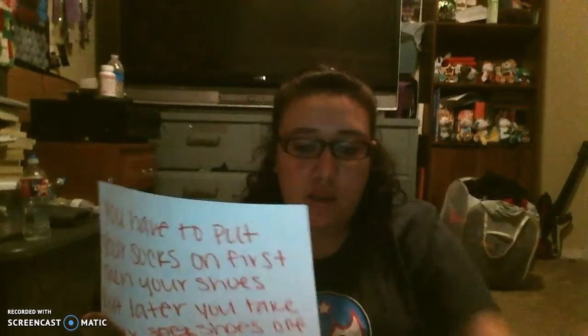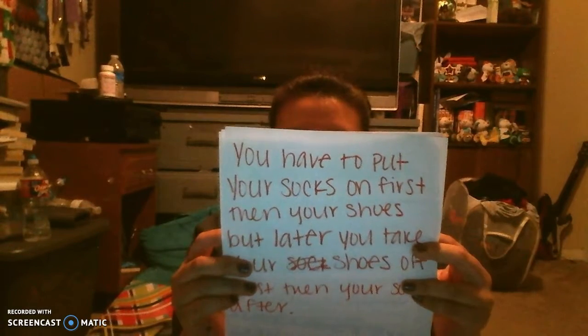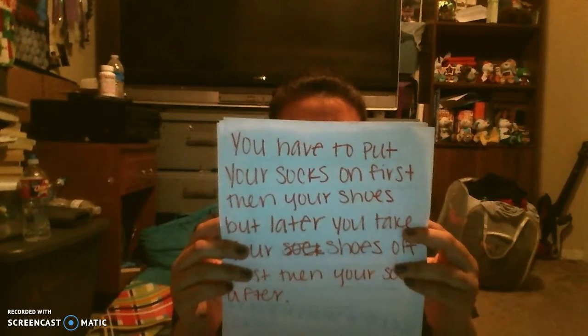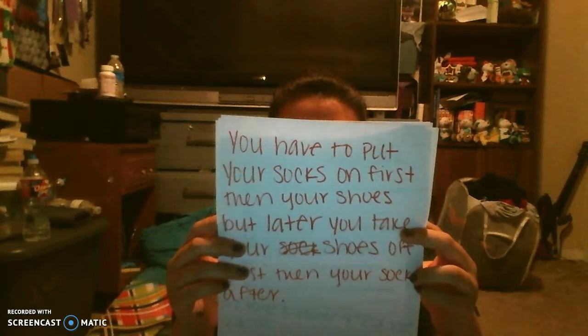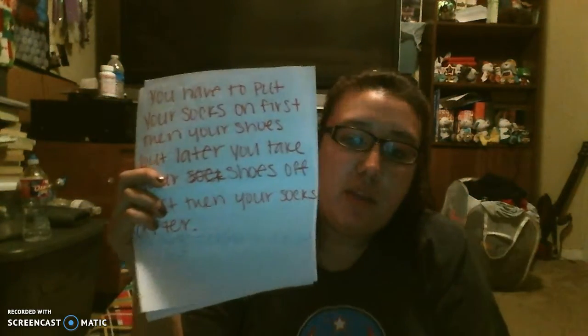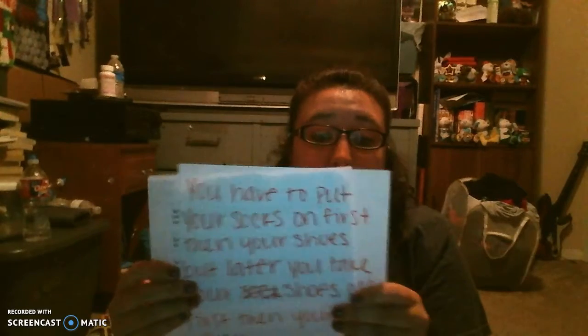And this is how it goes. You have to put your socks on first, then your shoes. But later, you take your shoes off first, then your socks after that. What kind of property is it? So I gave my students a couple of minutes to think about this, and one student actually guessed it pretty right. It was commutative operation.